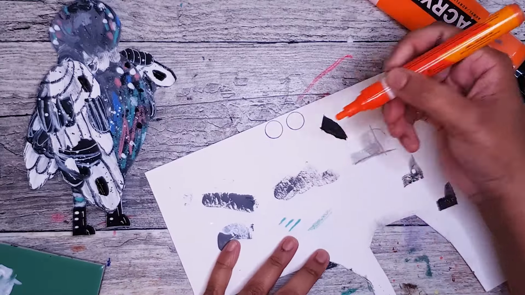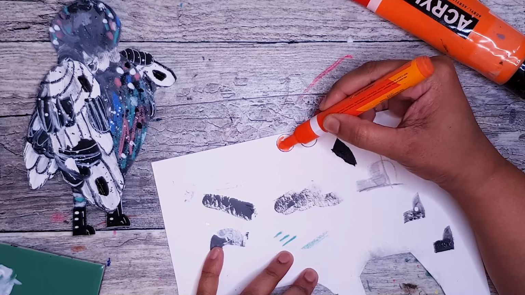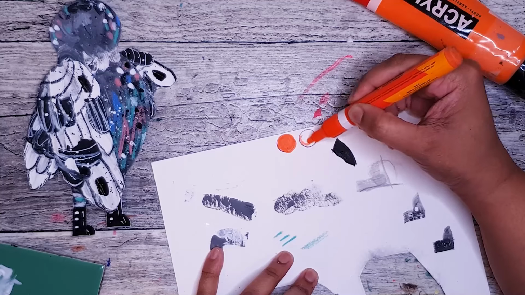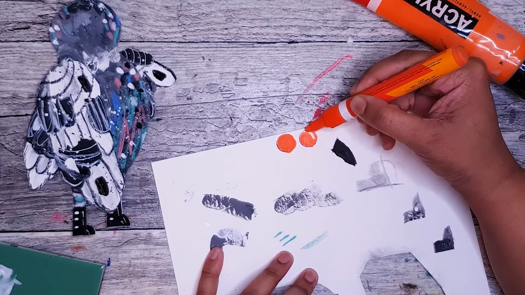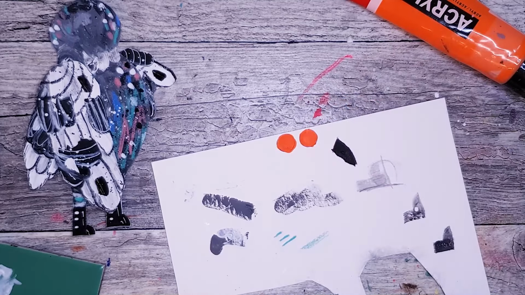I'm using a marker for my first base coat of orange. It's a little bit brighter than the one I'm going to put on afterwards. And I'm not really concerned with filling in the circle perfectly. Again, wonky, I'm not going to cut out a perfect circle, so I behave in that way.